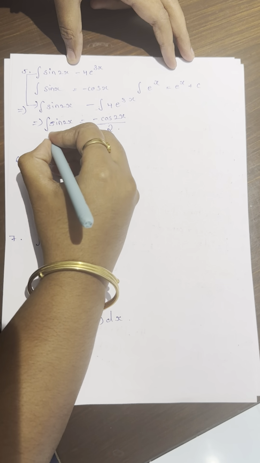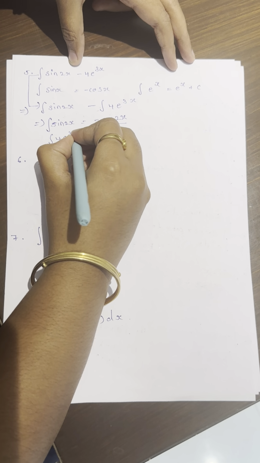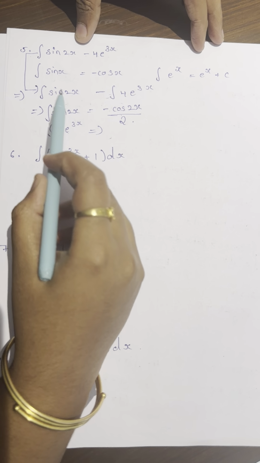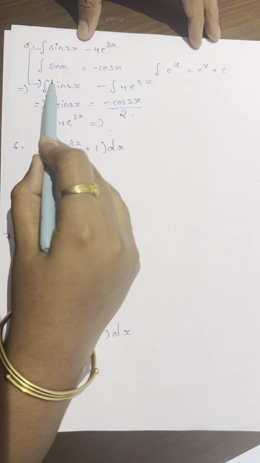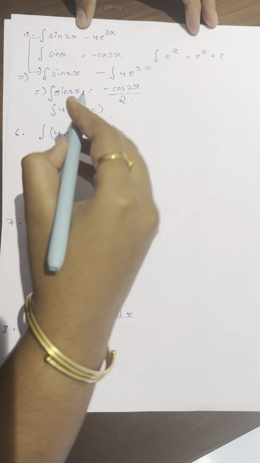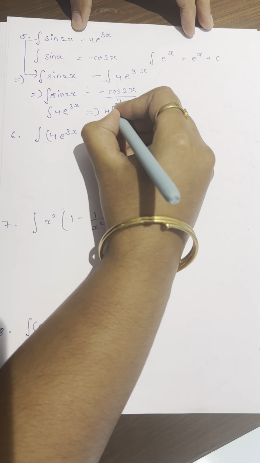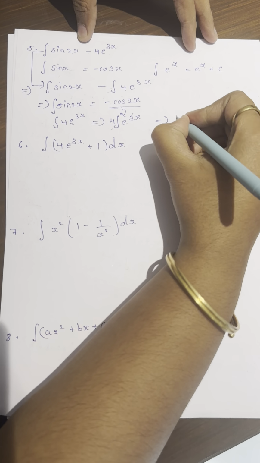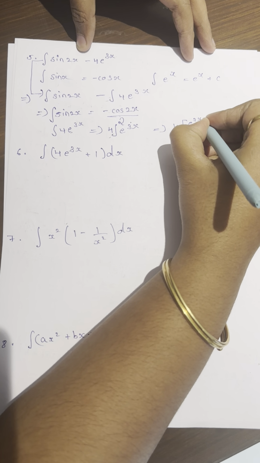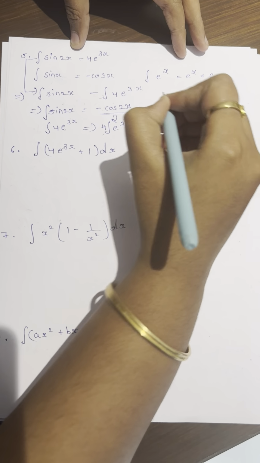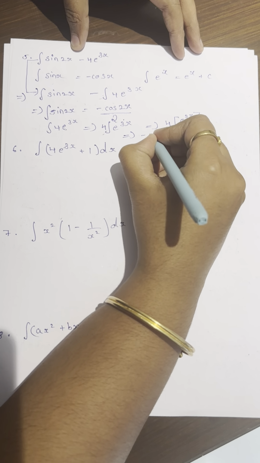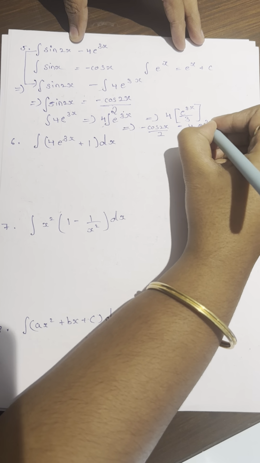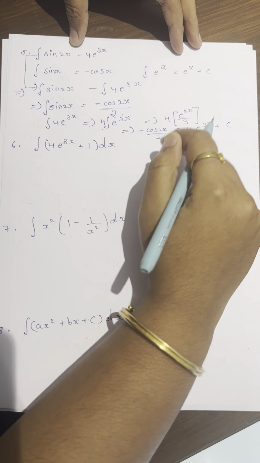Now we go with the second term, integral 4 e power 3x. Make sure that whenever you have a constant before any of the formula terms like e power x, sin x, cos x, you can just take the constant out. So now our question turns into 4 integral e power 3x. We know very well that integral e power x is e power x plus c. So our answer is going to be e power 3x by 3. Now we write the answer together. So the final answer for the question is minus cos 2x by 2 minus 4 e power 3x by 3 plus c. This is the answer for this question.